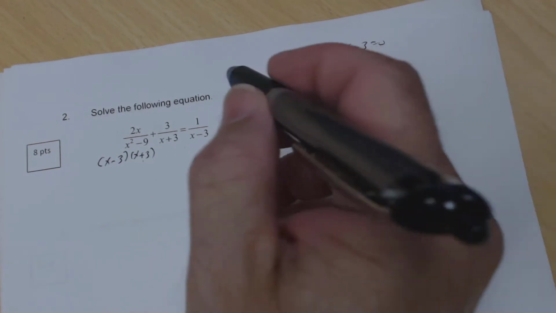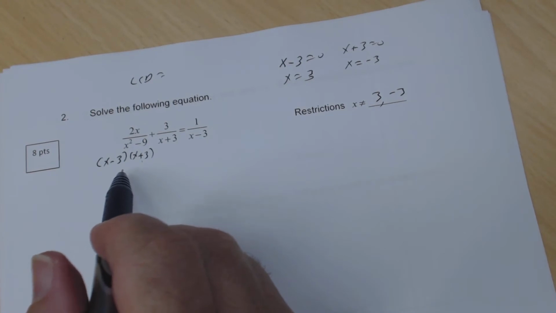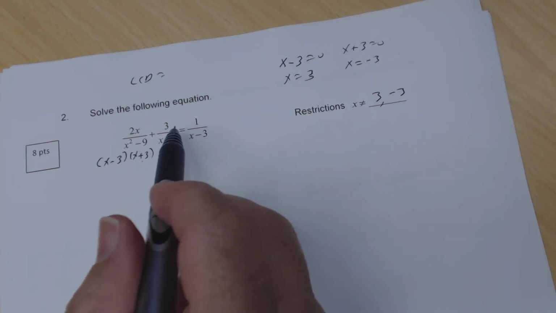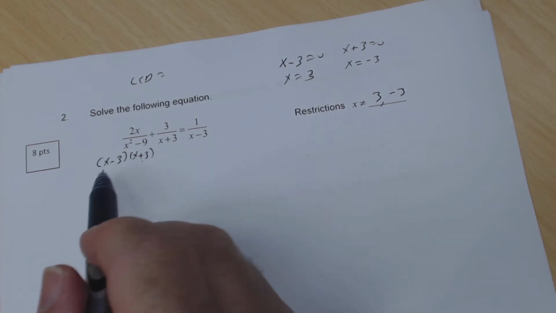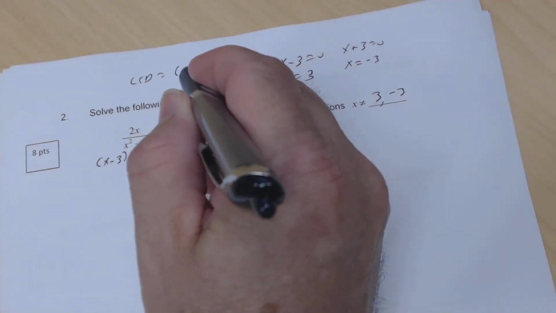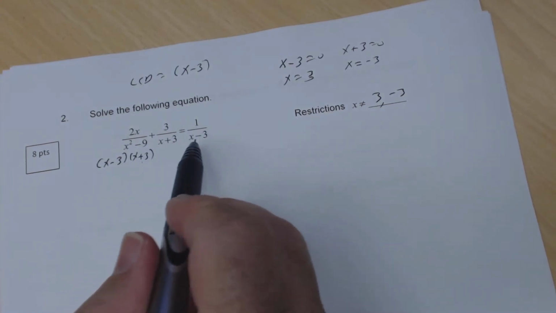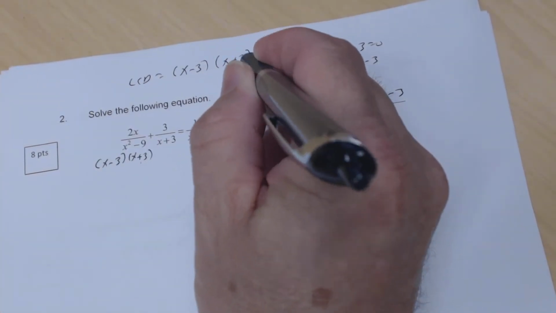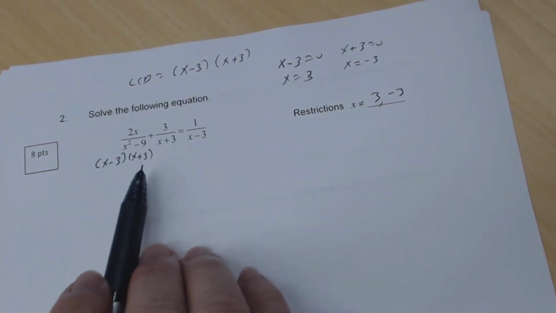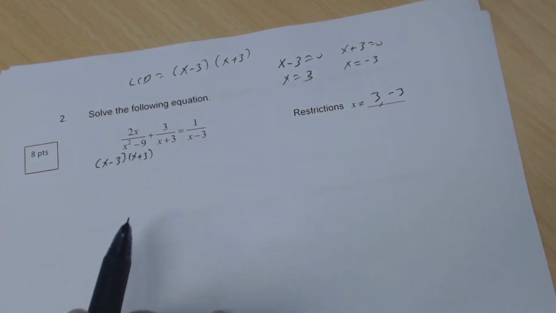All right, so now we got to find the LCD. So remember, the LCD has to include every factor in the denominators. So here's an x minus 3. It occurred once, did not occur any here, and occurred once here, so I need one of them. Then the next factor you see is x plus 3. It occurred once here, none here, so I need 1. So the LCD is x minus 3 times x plus 3. So that's going to clear your fractions. So when you multiply both sides by that LCD, these denominators will clear.